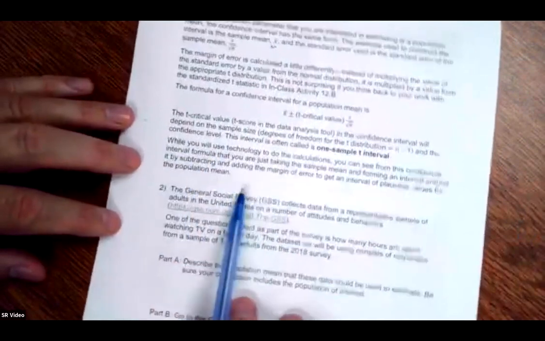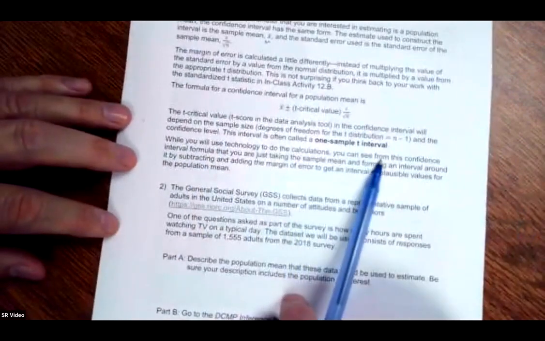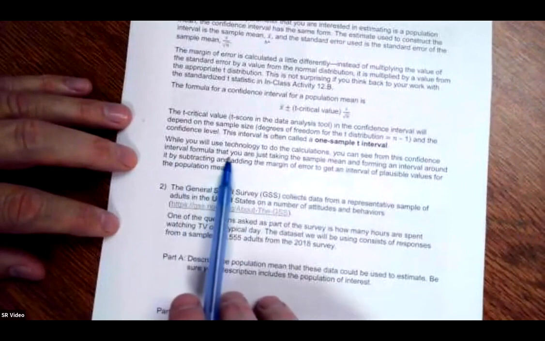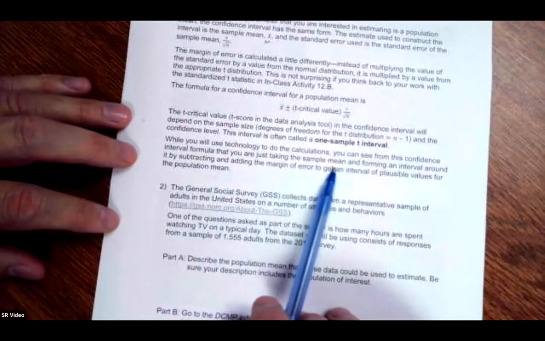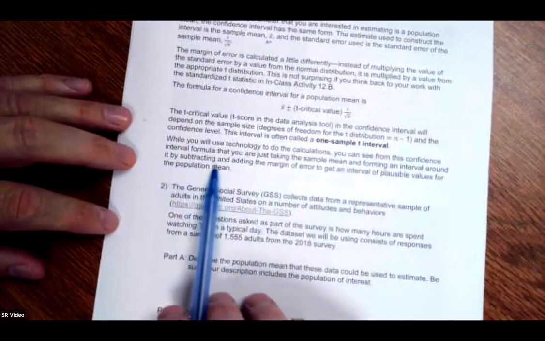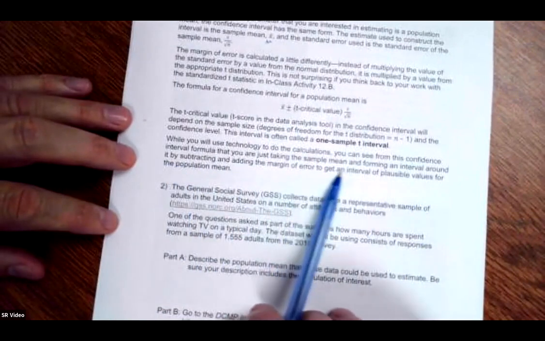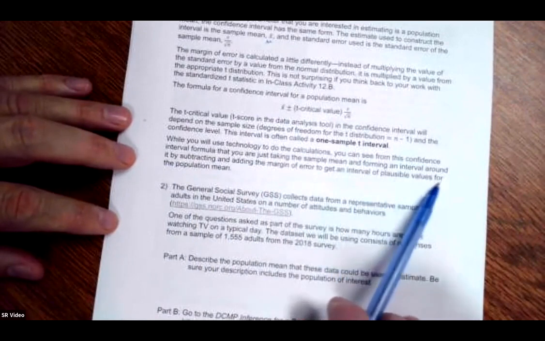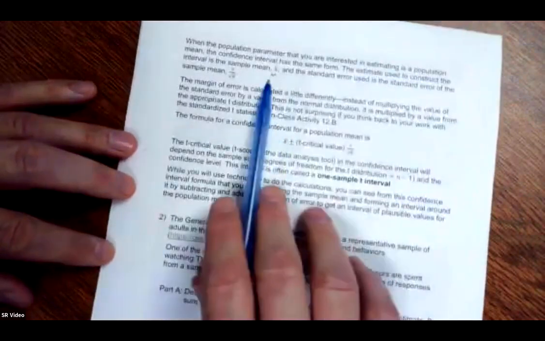While you use technology to do the calculations, you can see from the confidence interval formula that you are just taking the sample mean and forming an interval around it by subtracting and adding the margin of error to get an interval of plausible values for the population mean mu.